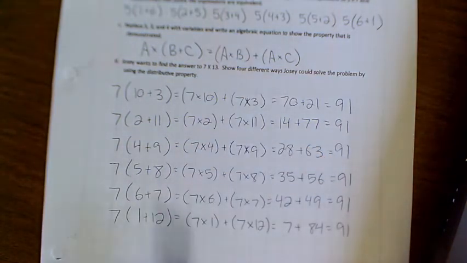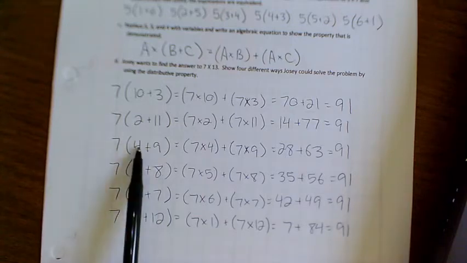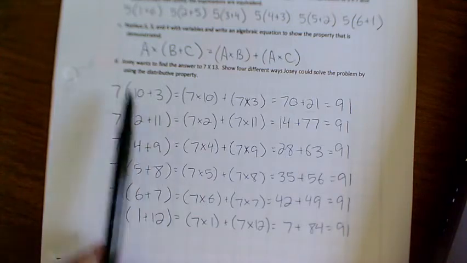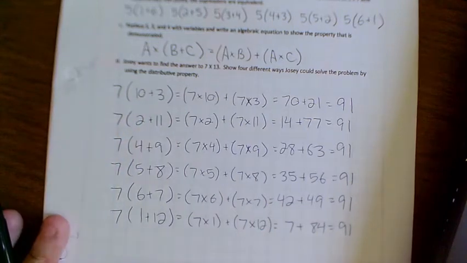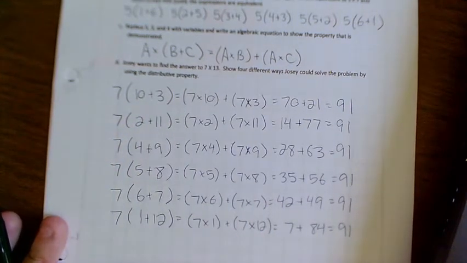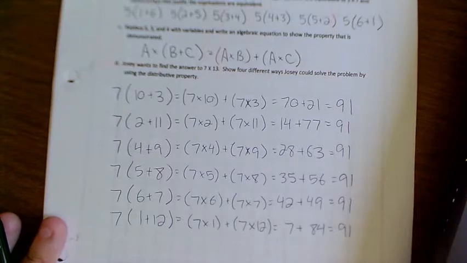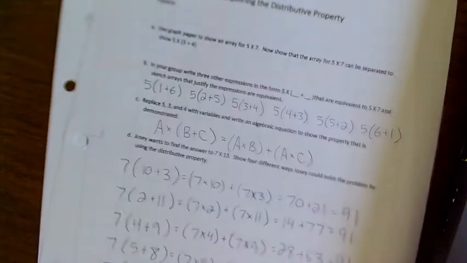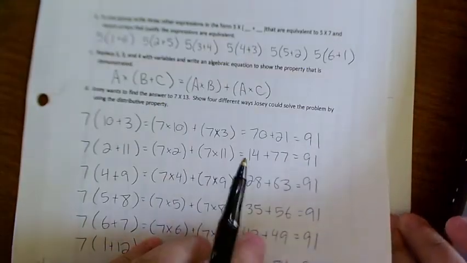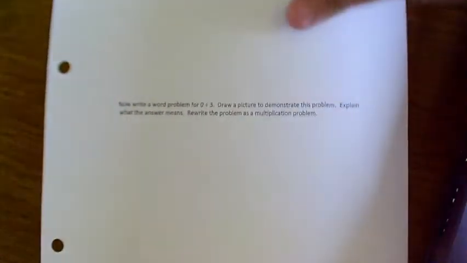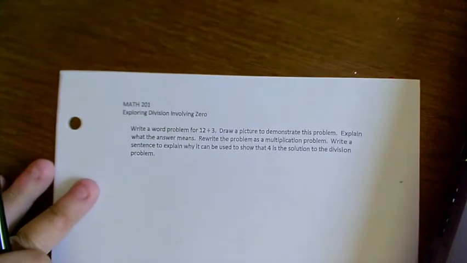Okay, and then again, because of the commutative property, you could flip these around. So you could have 12 plus 1, 7 plus 6, 8 plus 5, 9 plus 4, 11 plus 2, 3 plus 10. Okay, all right, so that is all in relation to properties. So now we're going to look at dividing by 0, which is on page 109 right here. So situations involving dividing by 0.